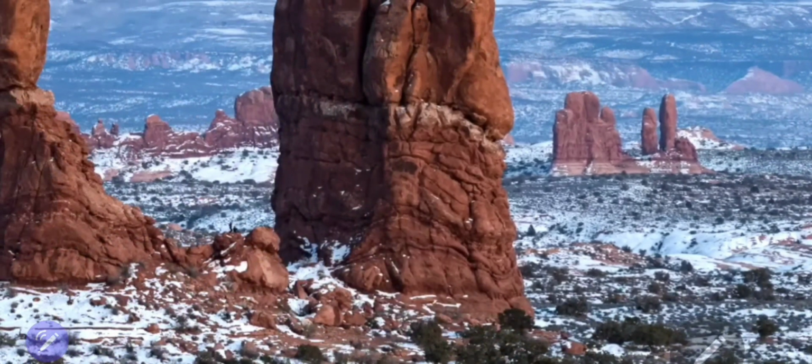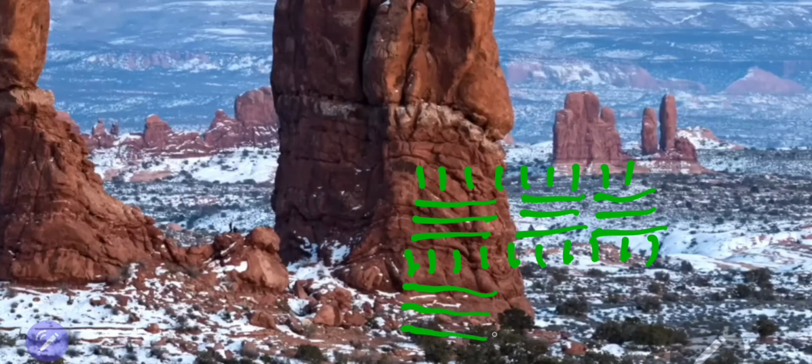This is an American bond as well. Let me show you. See? An American bond. What is that? You have rows of headers, bricks laid the short way, followed by rows like 3 to 7, 5 is a common number, of stretchers, bricks laid lengthwise, and then you'll have another row of headers, and you continue this on all the way down the building.